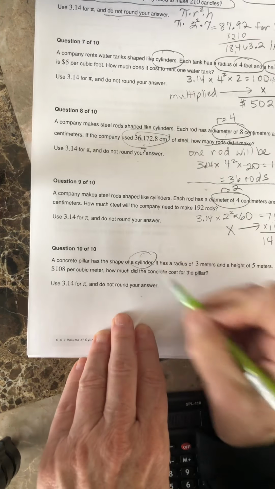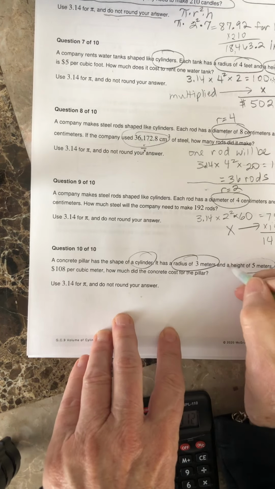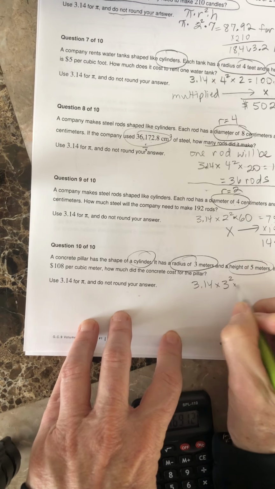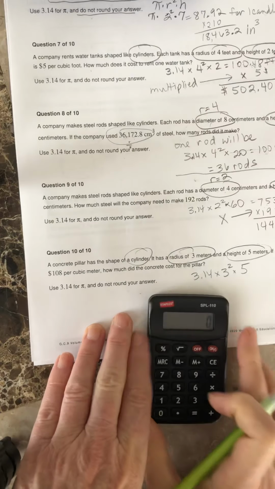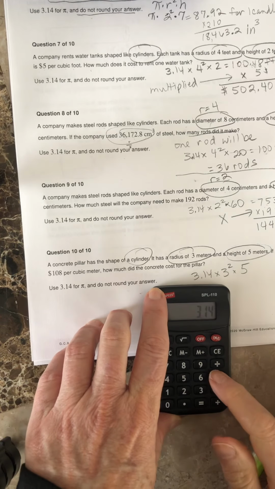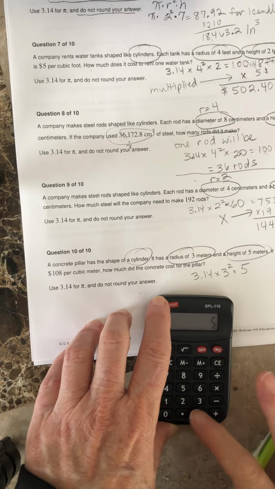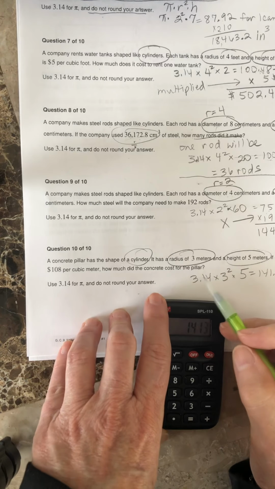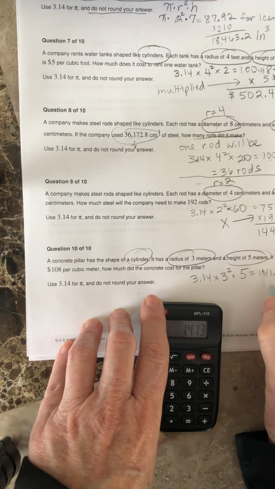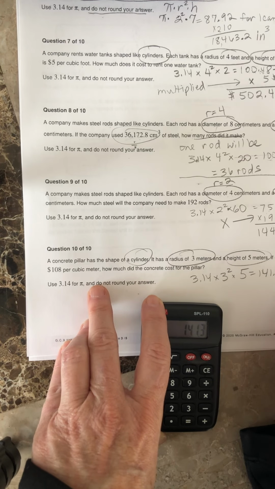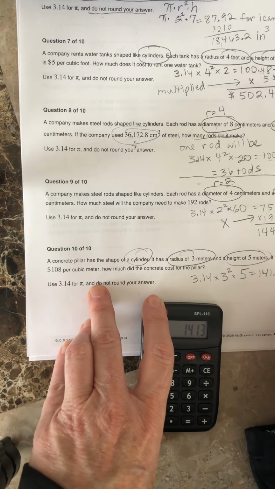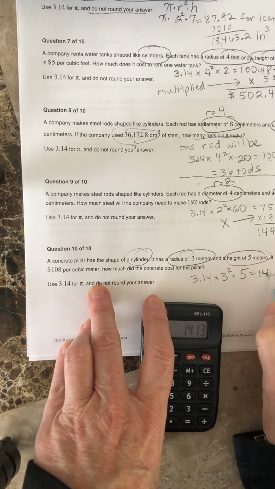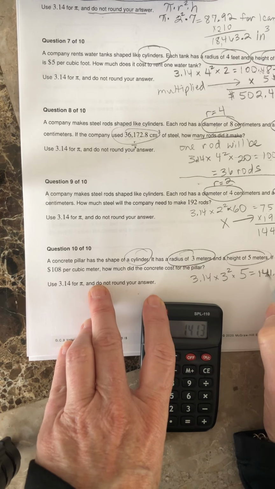All right, cylinder, radius, height, I'm ready to go, okay? That's 3.14 times 3 squared times 5. Okay, that is 3.14 times 9 times 5 equals 141.3. Talking about meters, we're talking about a concrete pillar, and if it's this much for one, this is a cubic meter, which is M with a little 3, and we need 108, and each cubic foot inside of this is $108.